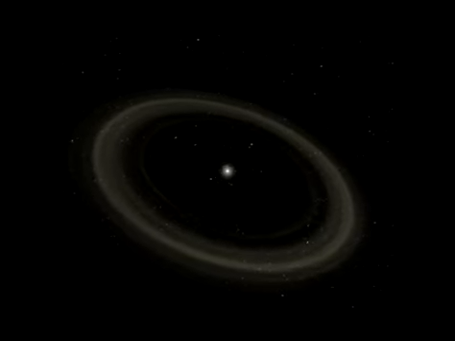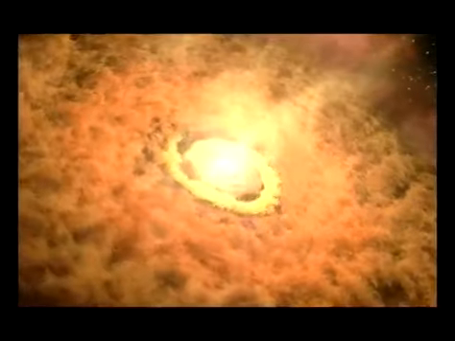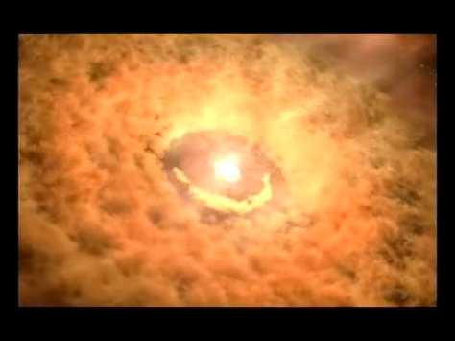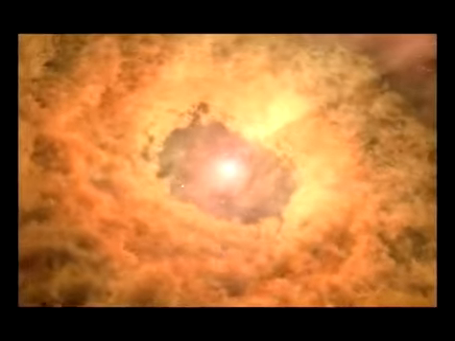So another model is based around not growing a core and then scavenging the gas, but based around gravitational instabilities in the disk of gas and dust within the solar nebula. And these instabilities, these dense knots, grow directly into giant planets. Why did they occur in the first place?